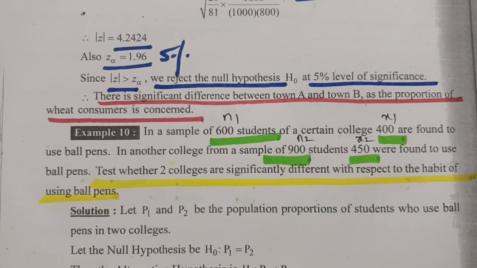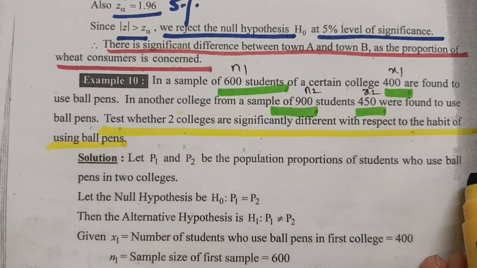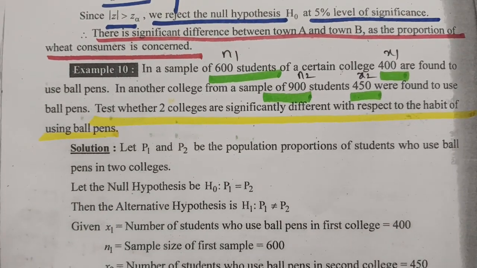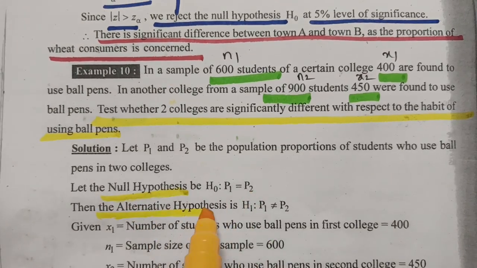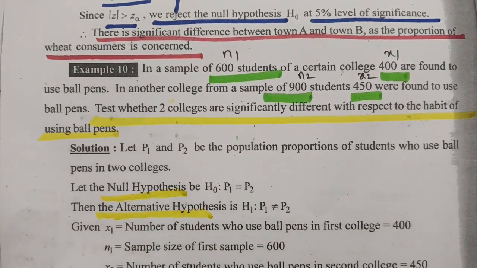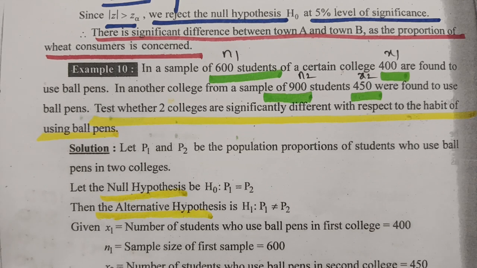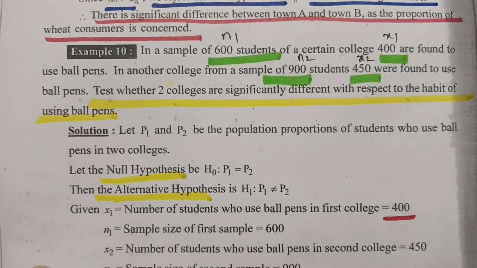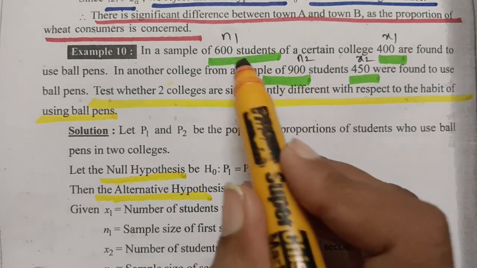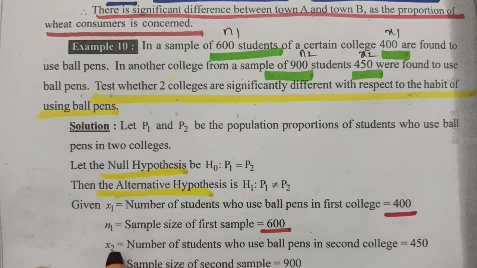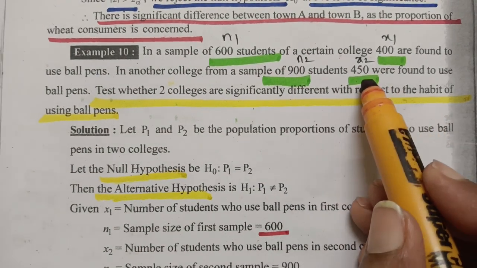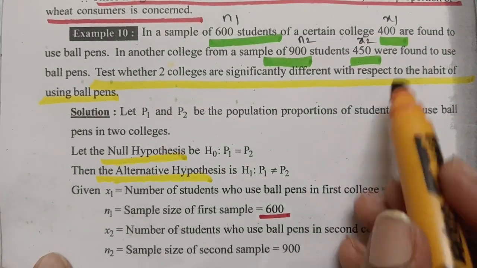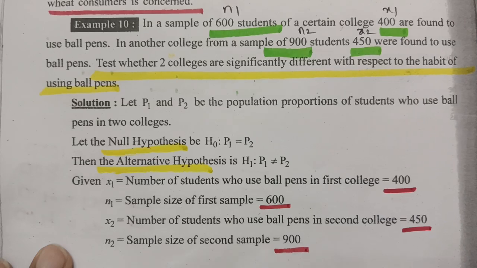So here let P1 and P2 be the population proportions of the students who use ball pens in the two colleges. As usual, the null hypothesis is P1 equal to P2, alternate hypothesis P1 not equal to P2. And what is x1 and what is x2? Here x1, the number of persons who use ball pens, is 400. N1, the total sample from group 1, is 600. What is x2? The number of students who use ball pens from another college, that is 450, and the total students from the other college is 900.